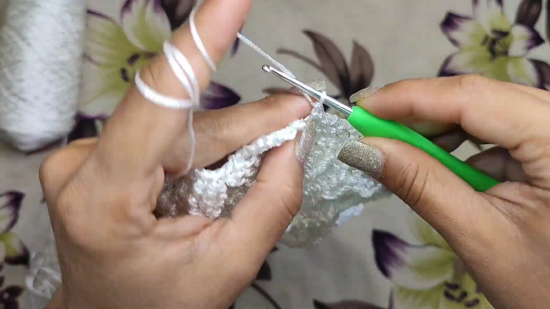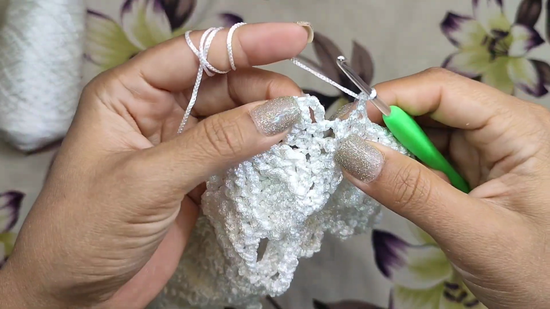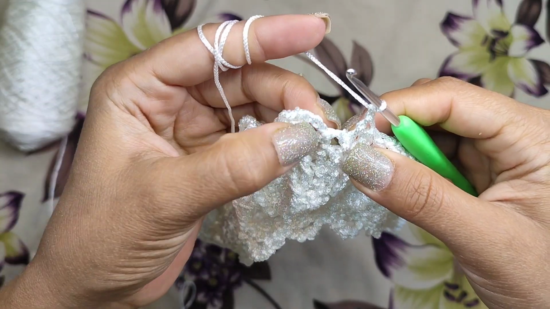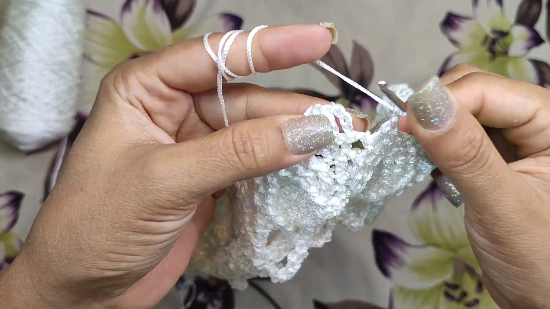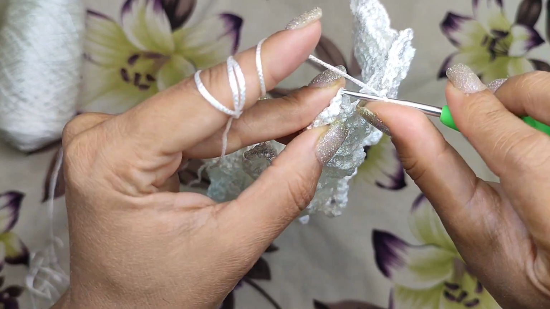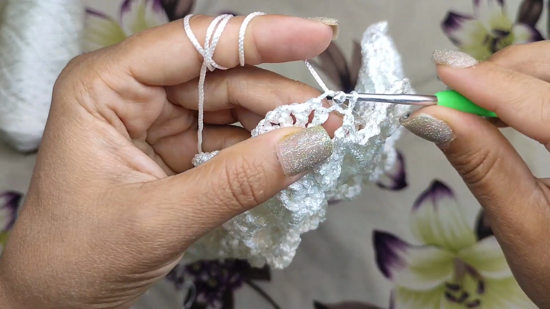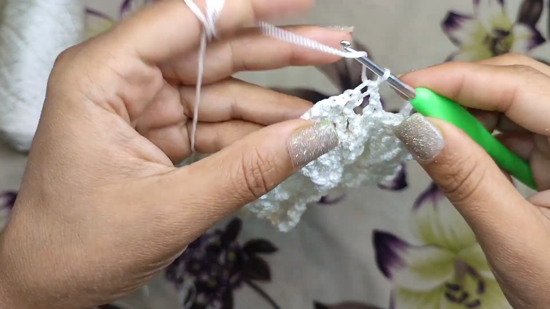Round 16, last chain 1 and slip stitch in first double crochet, 1, 2, 3 in 3 chain. We make a slip stitch here.